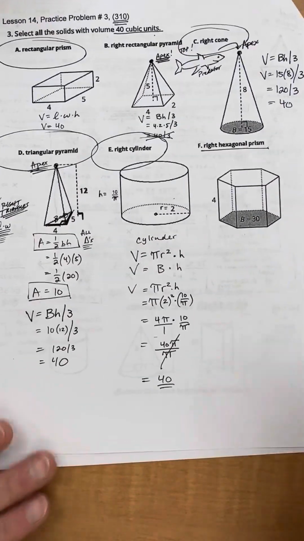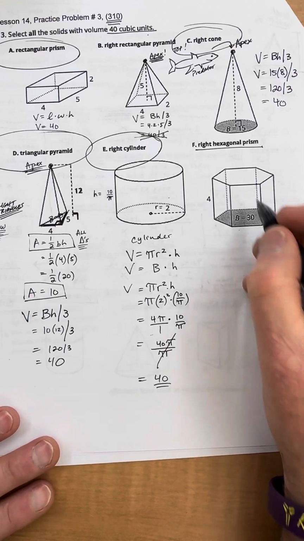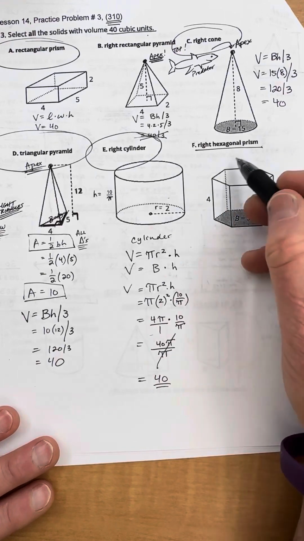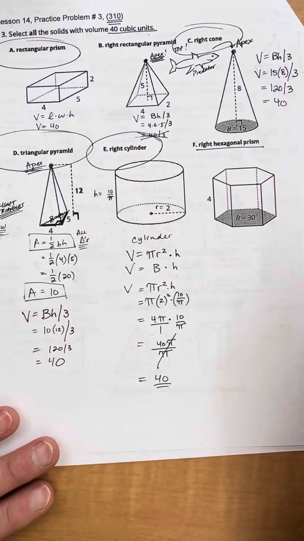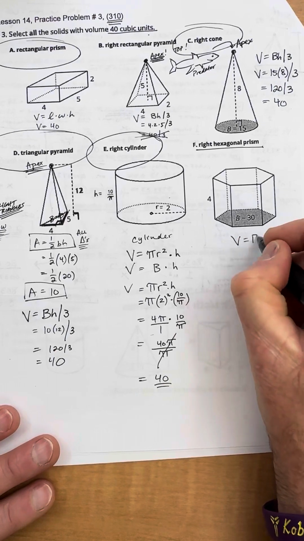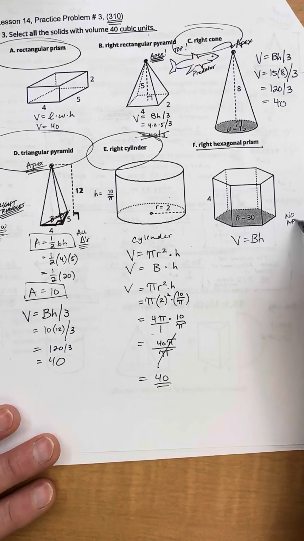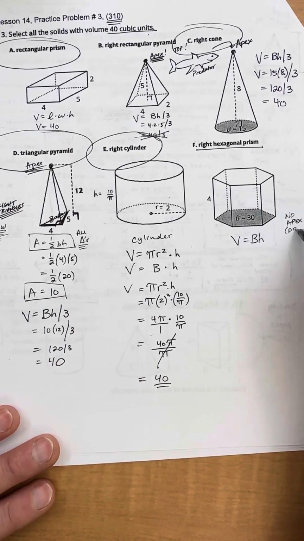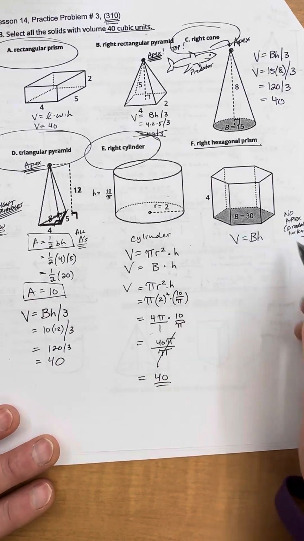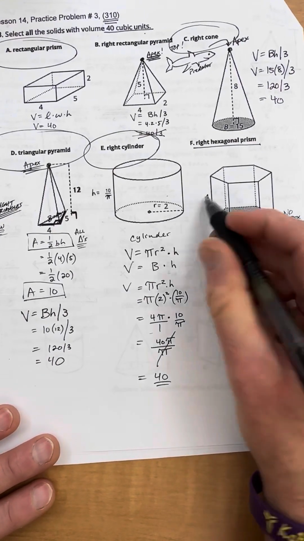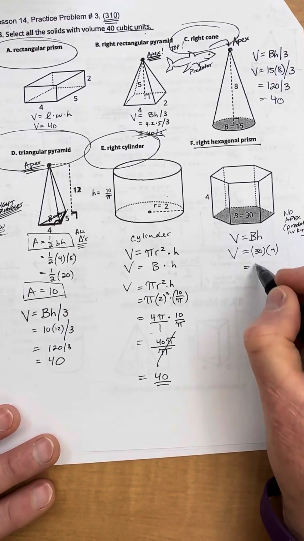All right, I got 1 minute, and then I gotta go. Right hexagonal prism. Is there an apex? Is there a shark anywhere cruising around? Nope, there's no apex, so the shark's not applying. So for that, it's just volume equals base times height. Why? Because there's no apex predator lurking. So it's just base times height. And so you're given the base, which is 30. So 30 times your height, which is 4. 30 times 4 is 120.